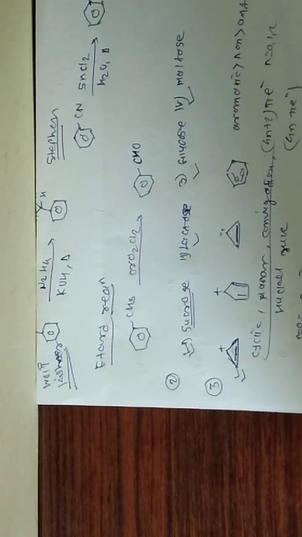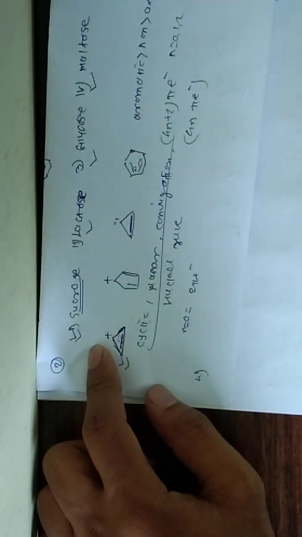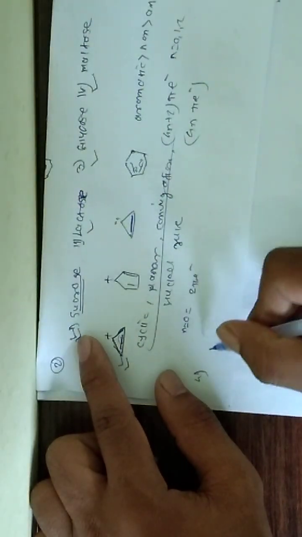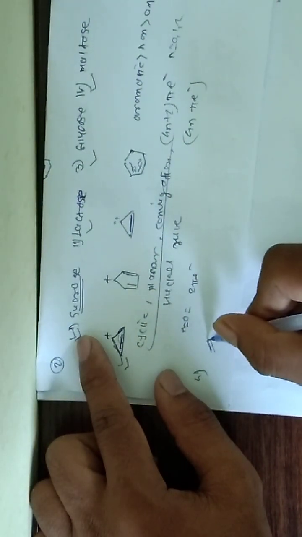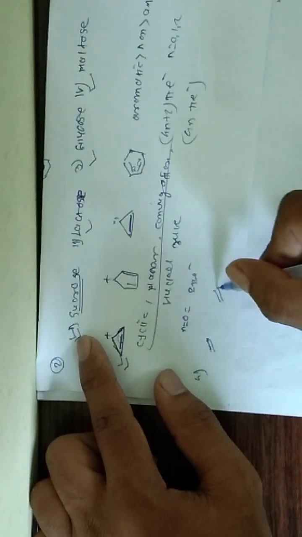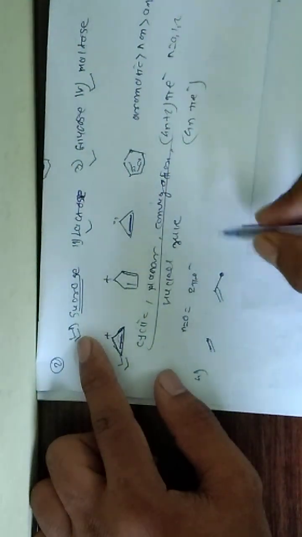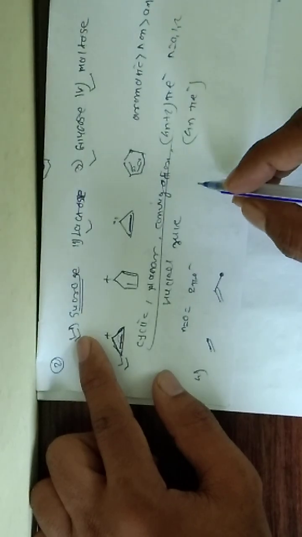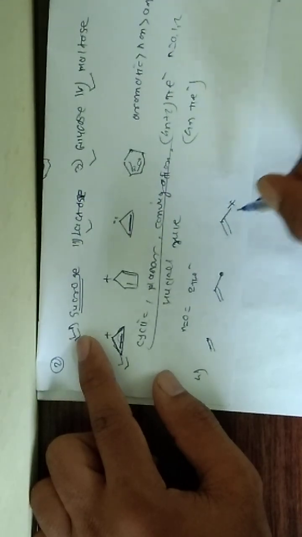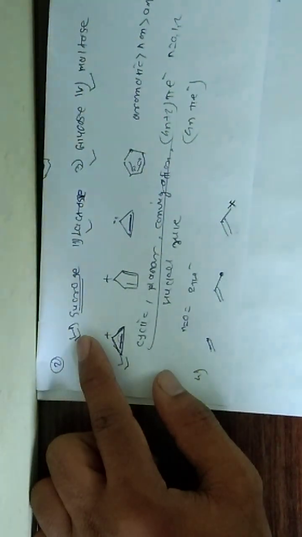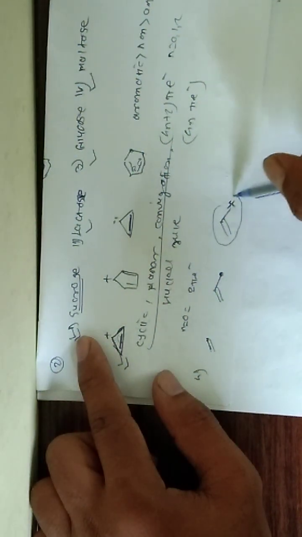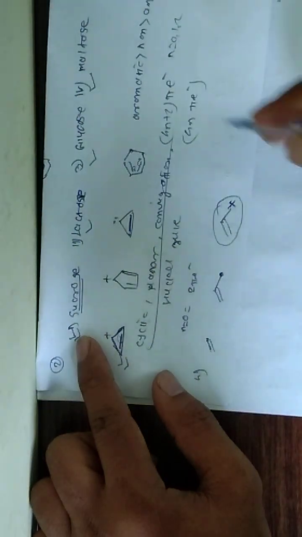So now the next question. In this question, the question is the example of vinylic halides. You know what the structure of vinyl is? This carbon is vinylic and this carbon is allylic. So they asked for a vinylic halide, which means what will be the possibility of that compound? Here X means halogen: fluorine, chlorine, bromine, iodine. This group should be present in that compound, so that the group will be vinylic.